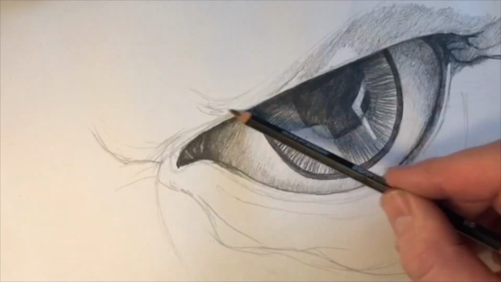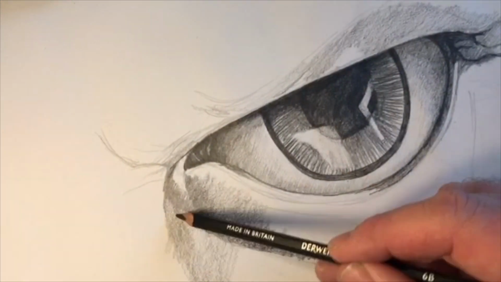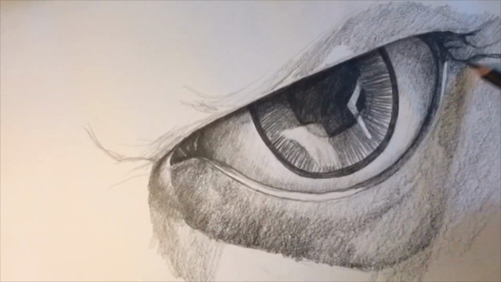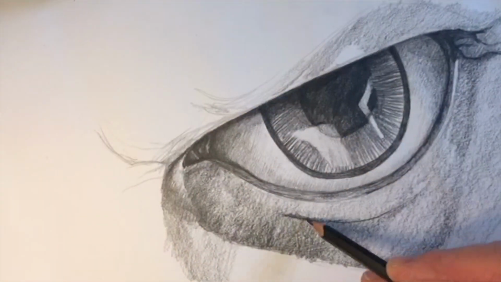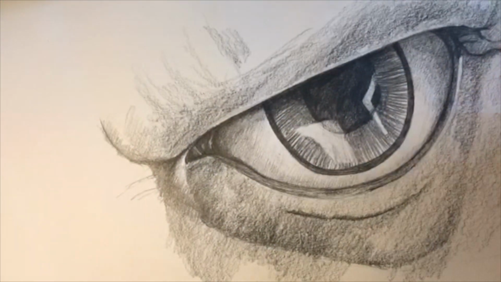You're now going to want to start developing the tones around the eye. So you can see that Mr. Dockrell is shading into all of those furrows where he's squinting, and you can see those wrinkles around his eyes. So that's going to be the darkest areas, and then you are going to use gradual pressure, so getting lighter and lighter to build out into those shapes.